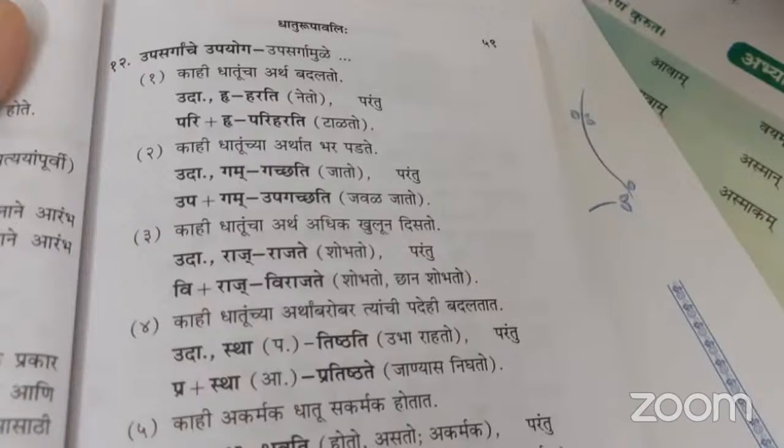Okay, the meaning of this stha is ubha rahato. Okay, means stands. But after adding pra as upasarga to this root stha, it declines in atmanepad. Though the stha root is of parasmaipad, due to this pra upasarga, it declines in atmanepad. And makes form pratisthate. And the meaning of pratisthate is जाण्यास निघतो. Means जाने के लिए निकलता है, ऐसा दिया है.